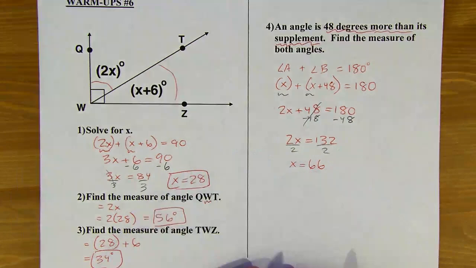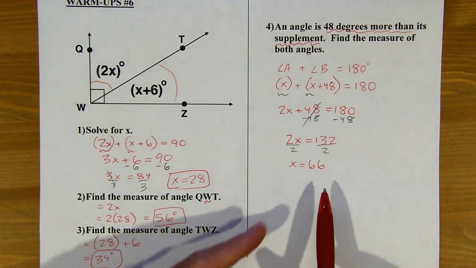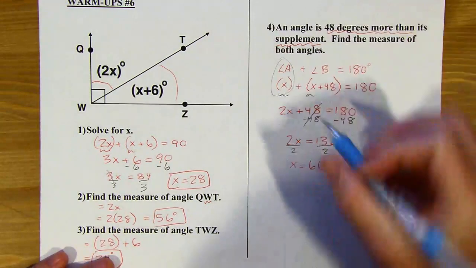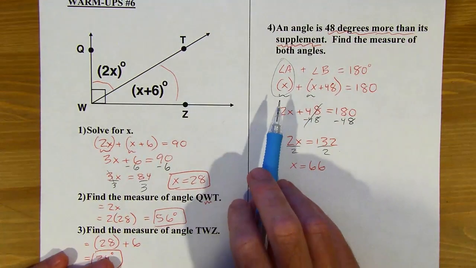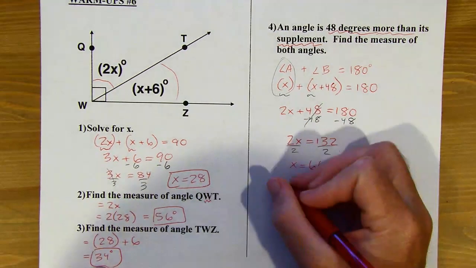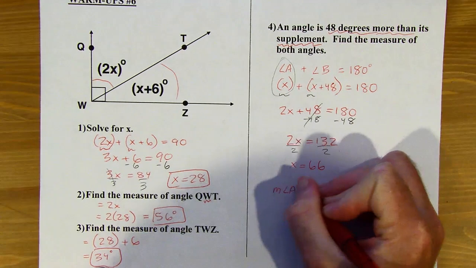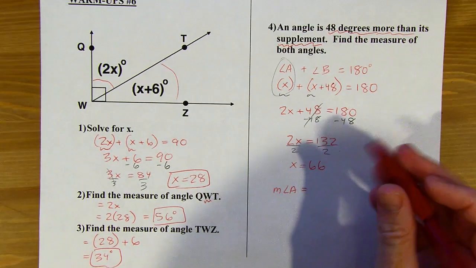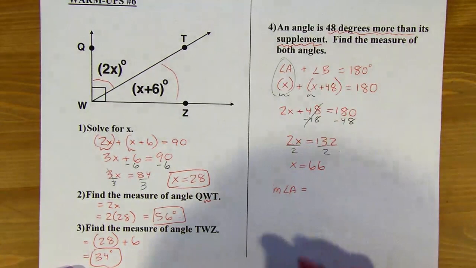Okay, and then I still have to go back and think, well, what does that mean exactly? So here I had angle A. I called that the smaller of the two, so that would be what x is. So the measure of angle A, and I don't care if you call these angles angle A and B or C and D or x and y, it doesn't really matter what we call them. It really just matters that you get the measures correct.